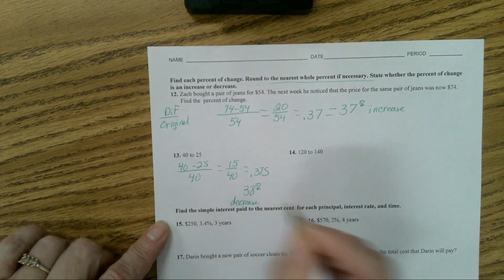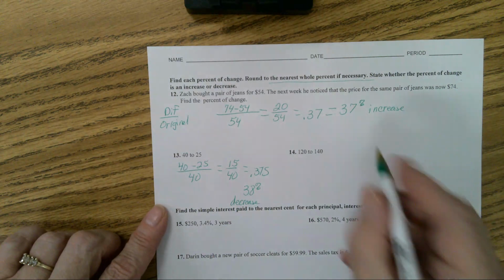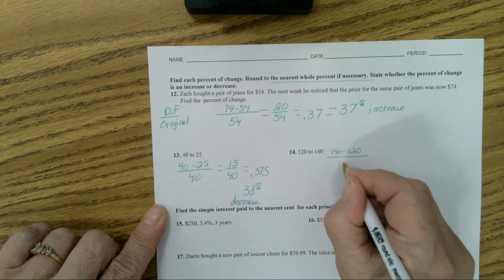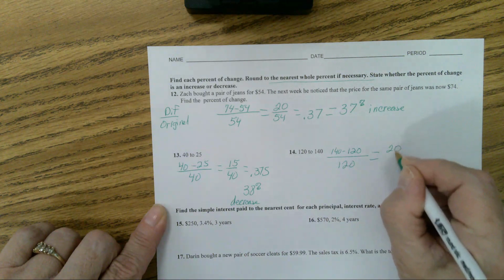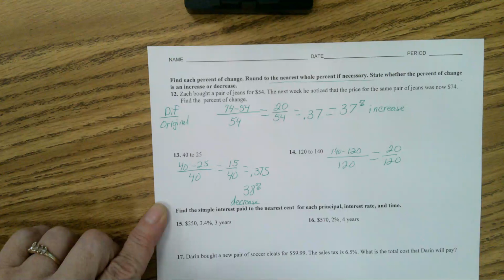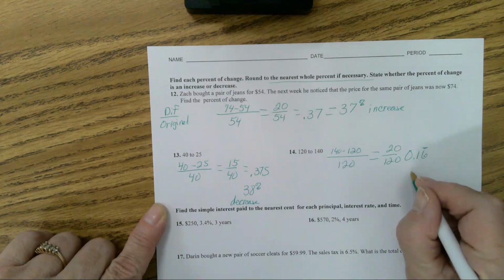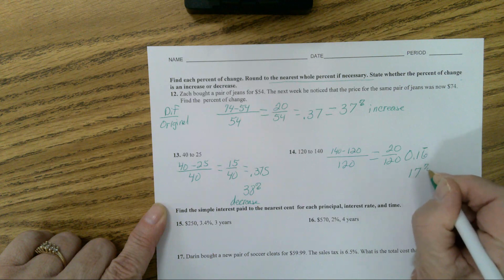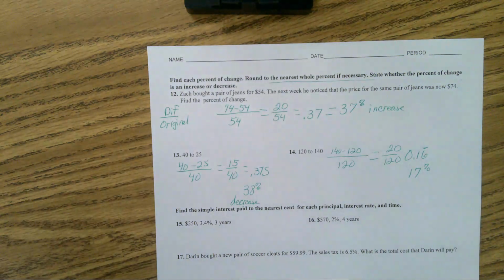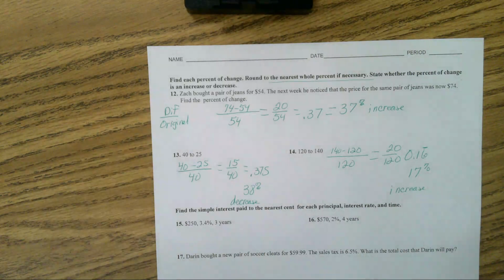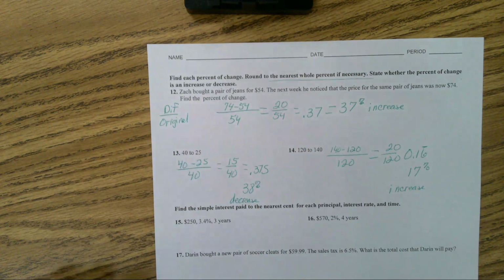Any questions? On the next one, 140 minus 120 over the original of 120. So you have 20 over 120. That equals 0.16. So when you round that to the nearest percent, it'll be 17%. Now, is that an increase or a decrease? Increase. Any questions on how to do these problems? All right, let's go on now to the next group.